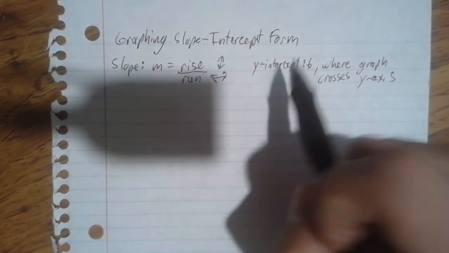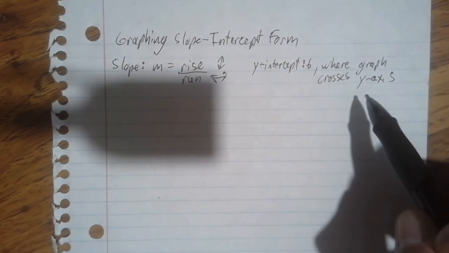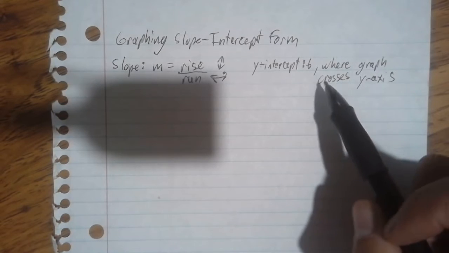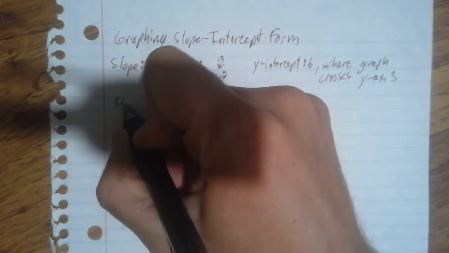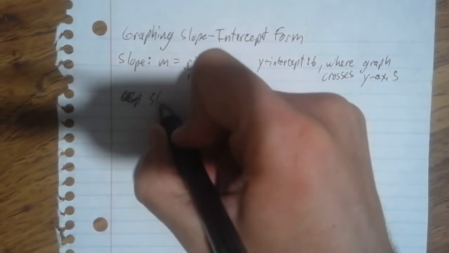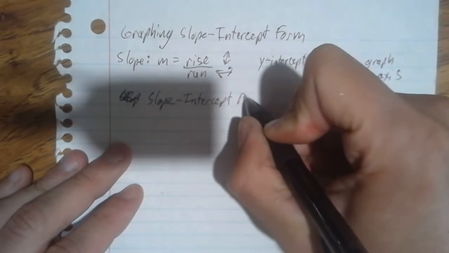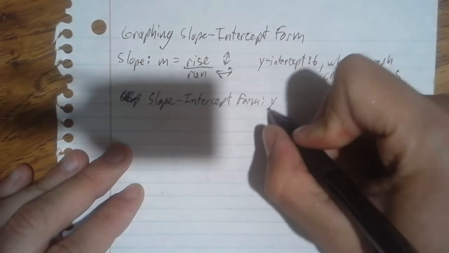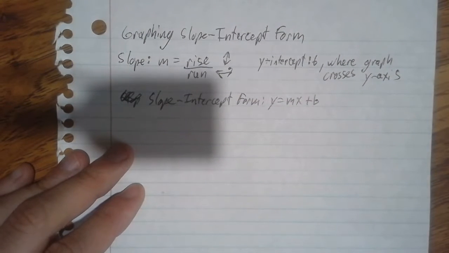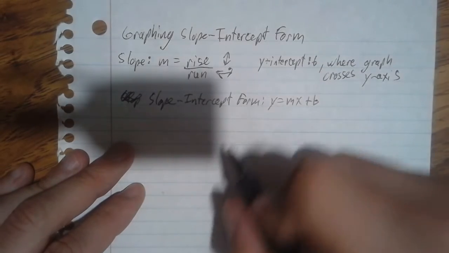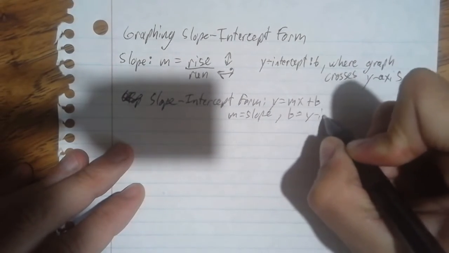The y-intercept, also called b, is where our graph crosses the y-axis. So all of our graphs that we're going to deal with are going to cross the y-axis, and we call that the y-intercept, or b, in our slope-intercept form. So our actual slope-intercept form looks like this. Y equals mx plus b. So m is the slope, and b is our y-intercept.